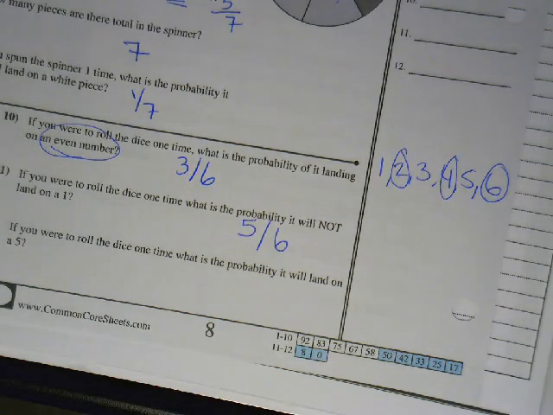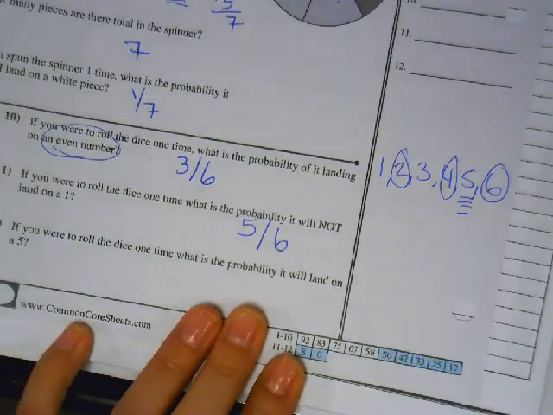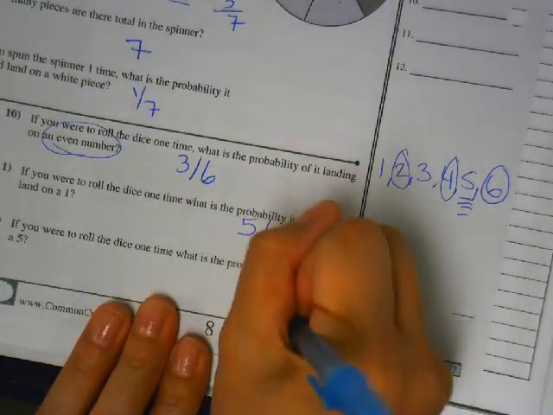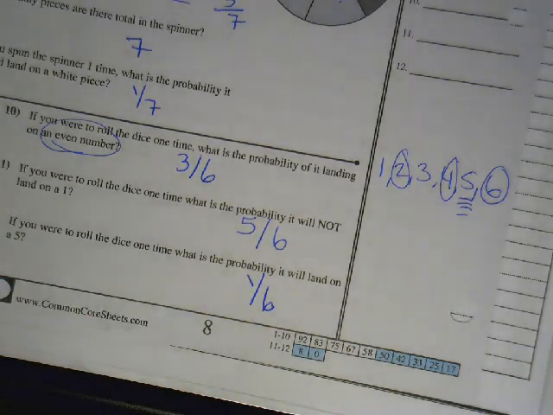I get it. If you were to roll the dice one time, what is the probability that it will land on a 5? 1 out of 6. Yeah, there's only one 5, right? So it'll be 1 out of 6. So your bottom number does not change. It's still a 6. All right.